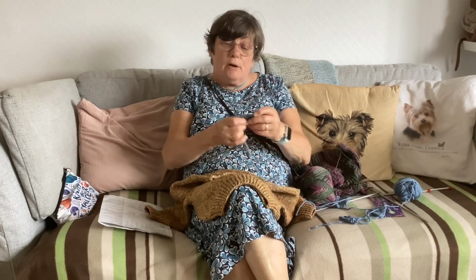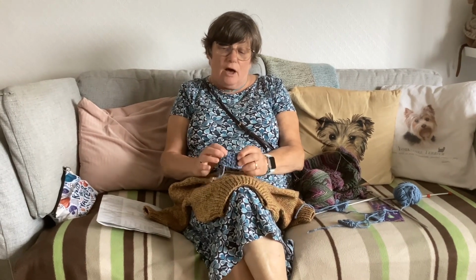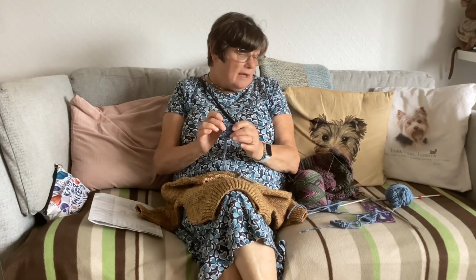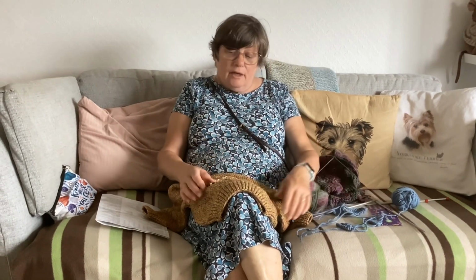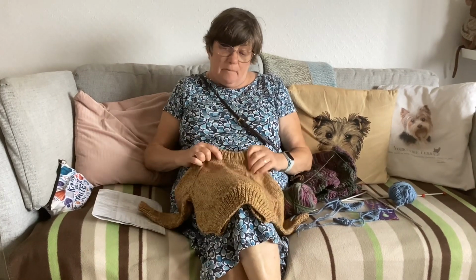Or you could do moss stitch, that's 1 stitch knit, 1 stitch purl. If you've an odd number of stitches on your needle, that'll turn out like that if you do that every row. So just try something and don't worry about making mistakes.